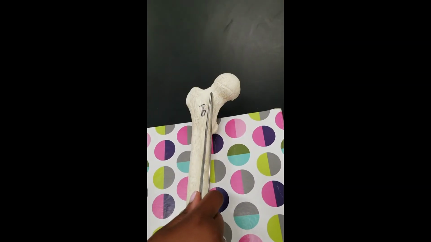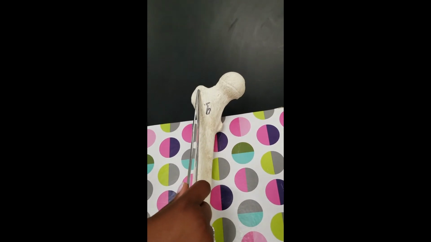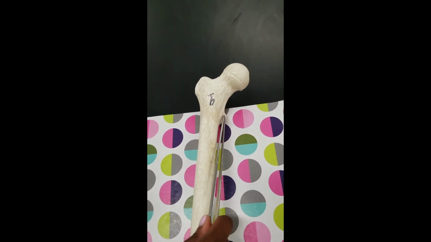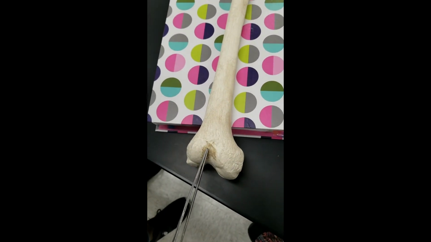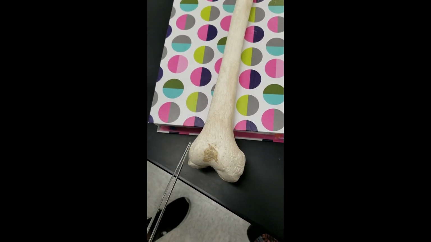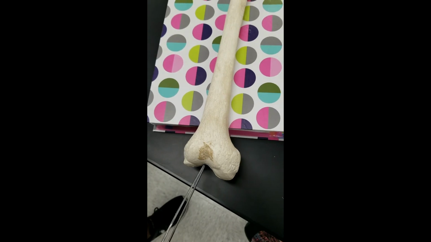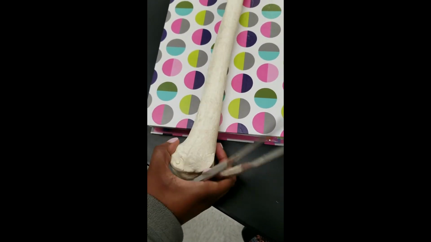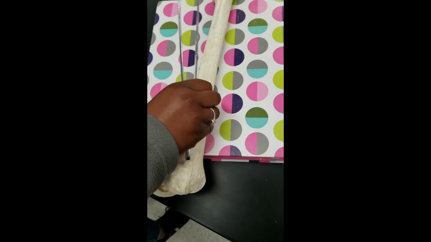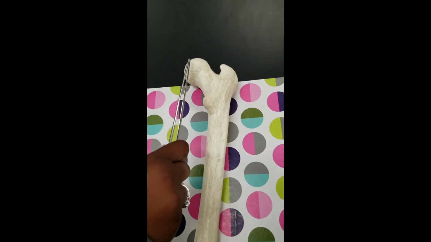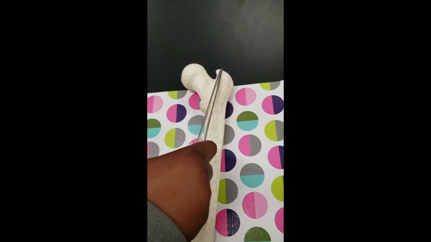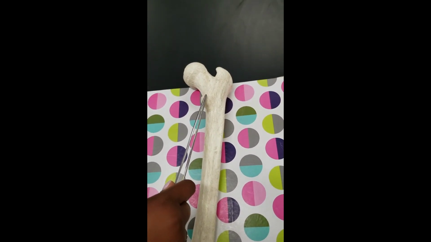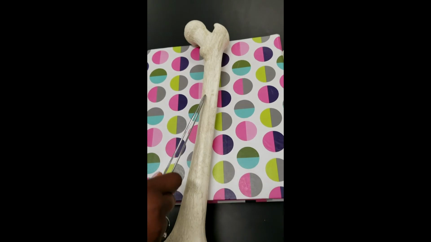On the femur we have the neck, the greater trochanter, lesser trochanter. Then down here we have the lateral condyle, lateral epicondyle, patellar surface. And if you flip it over, we have the fovea capitis, the head of it. Over here, the greater trochanter, lesser trochanter, the gluteal tuberosity. Down here, the linea aspera.